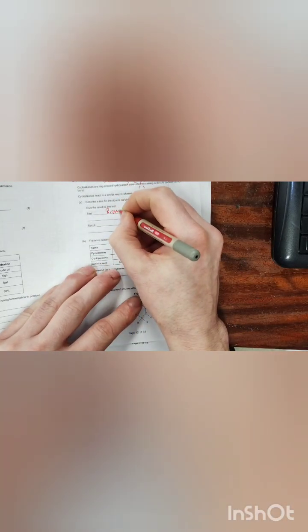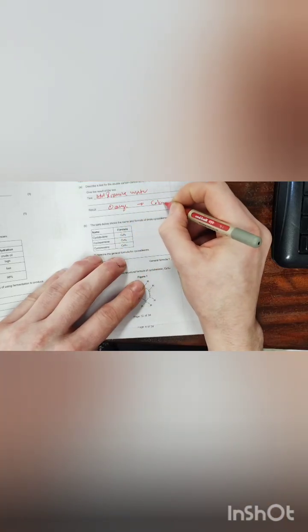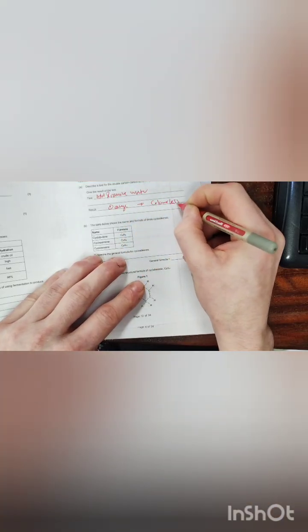Test: add bromine water. Result: orange to colourless. We've already noticed this question has come up before, so it's important. Orange to colourless. The table below shows the name and formula of 3 cycloalkanes.